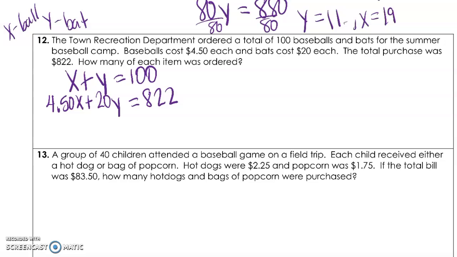It's up to you. You can choose to either eliminate or substitute. Most people substitute for these problems. I will show you that, especially for this one, you could multiply this by 20 and do an elimination. I personally like to eliminate if at all possible, but you don't have to. So I'm going to eliminate though and get 20x plus 20y equals 2,000.